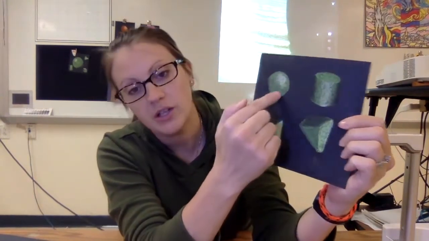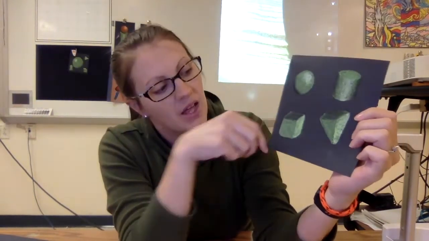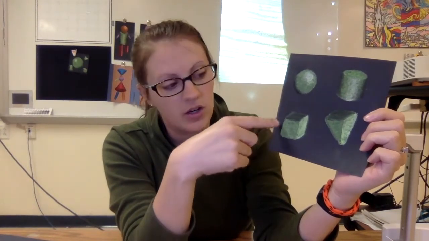Forms are three-dimensional objects. They show depth. For instance, our circle here has a highlight and shadow on it, making it look like a sphere. And our flat square with an extra dimension turns into a cube.